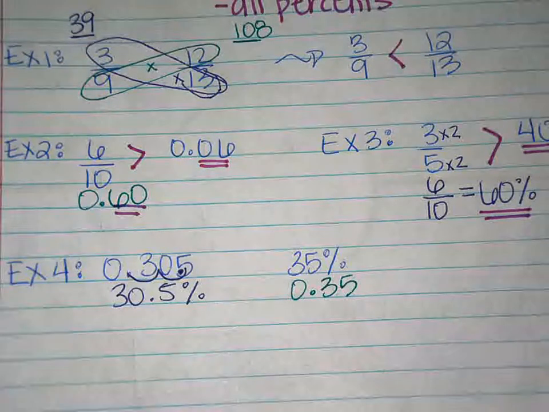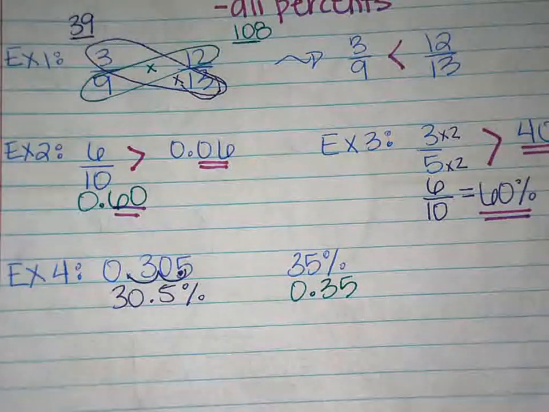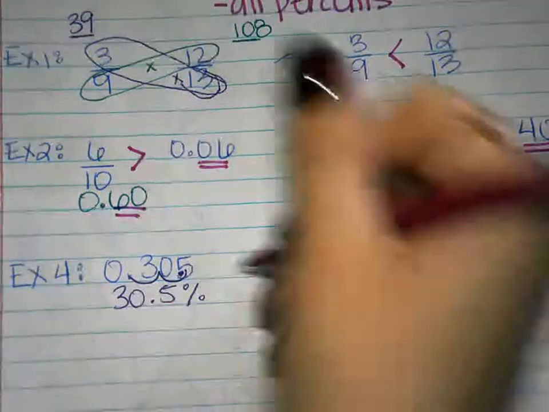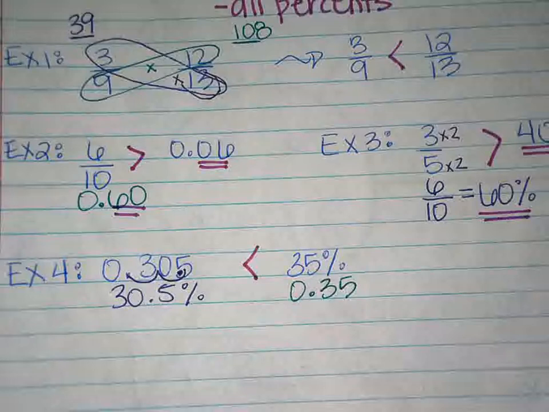Is that understood? Yes. So then hopefully you guys already told me if it was greater than, less than, or equal to. And what is it, everyone? Greater than, less than, or equal to, everyone? Less than. You guys have to know whether it's a greater than, less than, or equal to sign. Izzy?